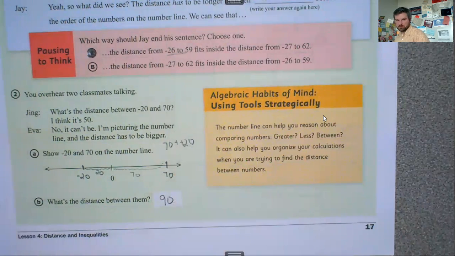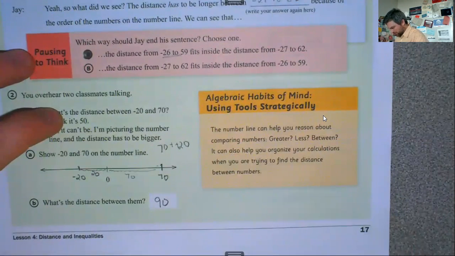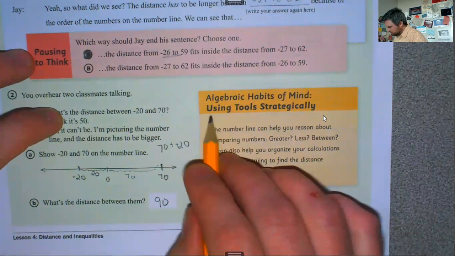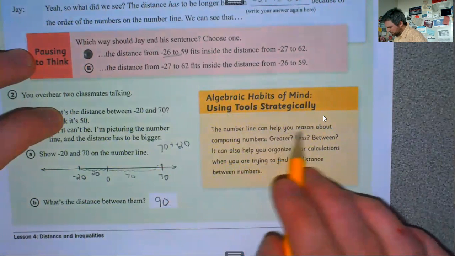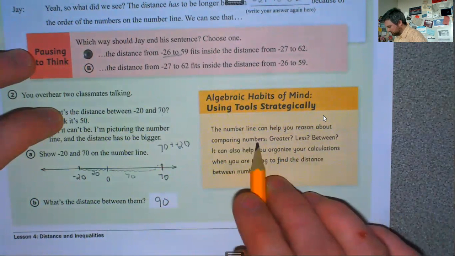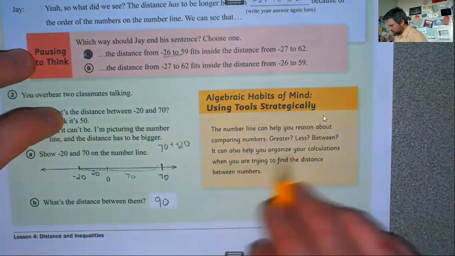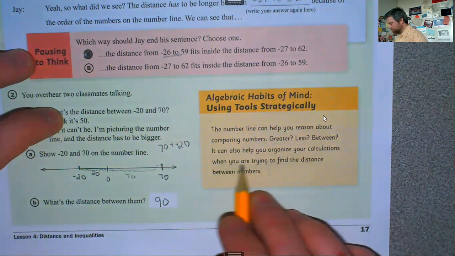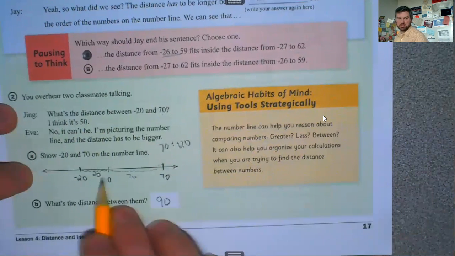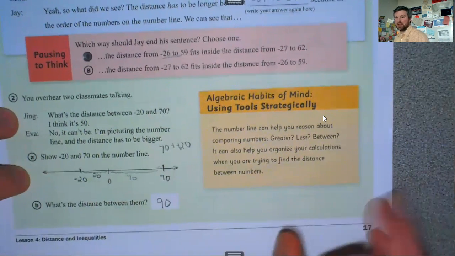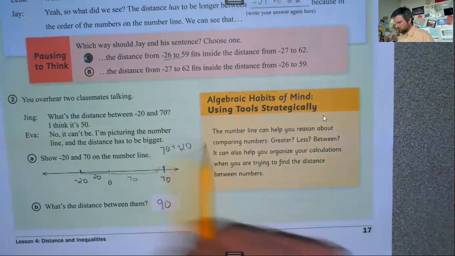Okay. So algebraic habits of mind, using tools strategically. The number line can help you reason about comparing numbers, greater, less, between. It can also help you organize your calculations when you're trying to find the distance between numbers. Just like this, it's organizing your work. It is work, okay? You don't have to write stuff like this all the time to show work.